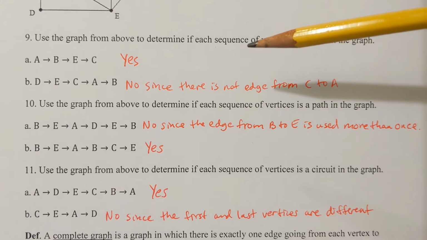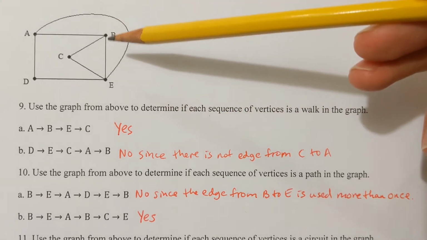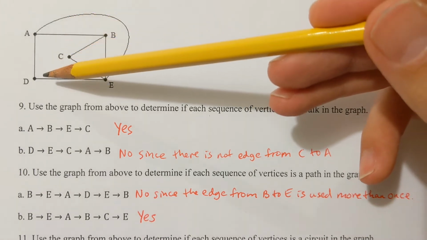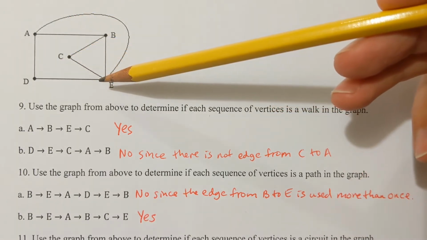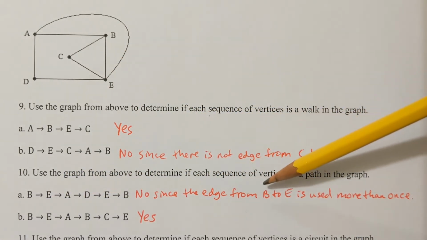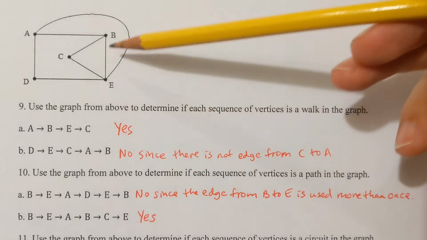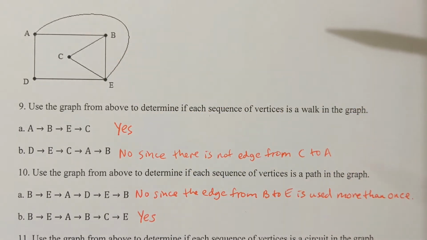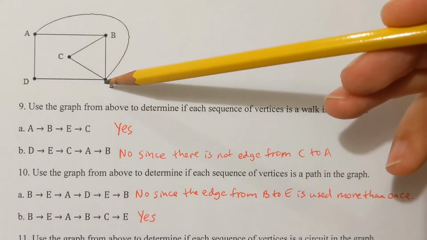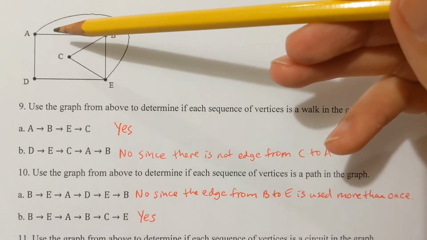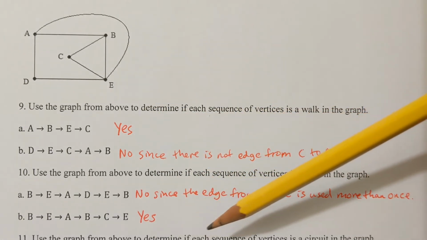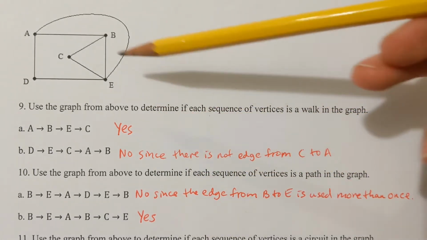So if we look at B to E to A to D to E to B, B to E, E to B. No, since the edge from B to E is used more than once, you can't use that edge BE for a second time there. Part B, B to E to A to B to C to E. Yeah, that'd be an example of a path, since no edge was used more than once.